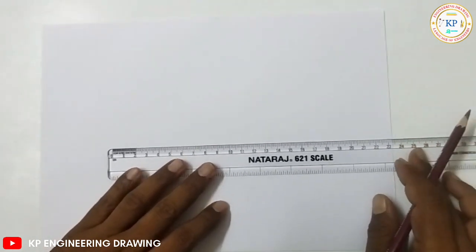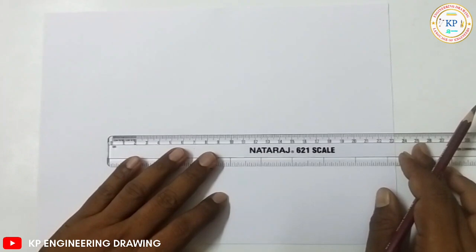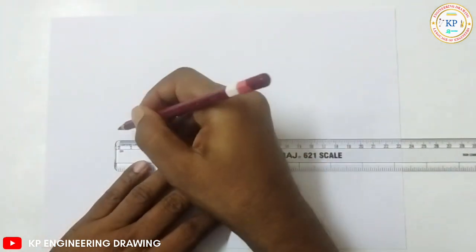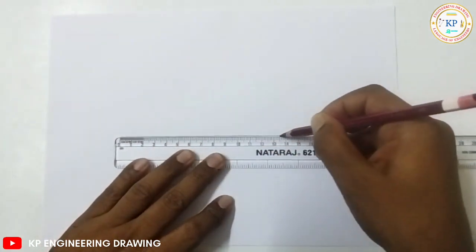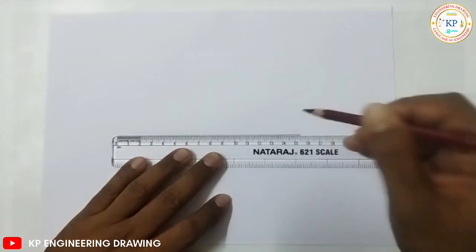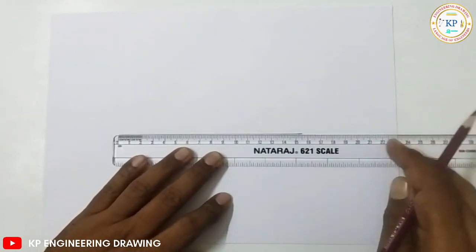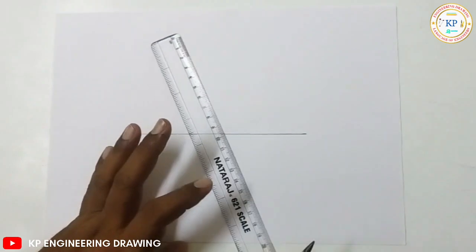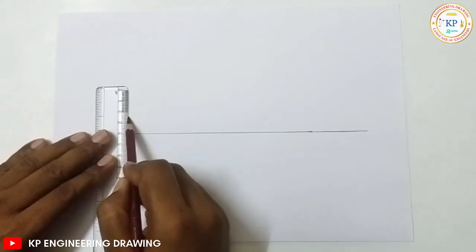So the length of scale is 15.24. The height of the scale should be 40.